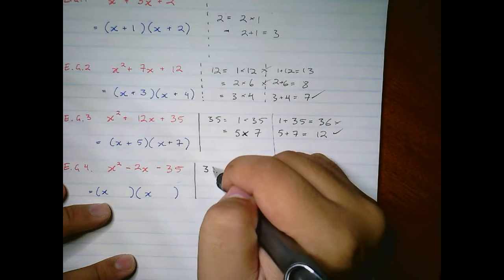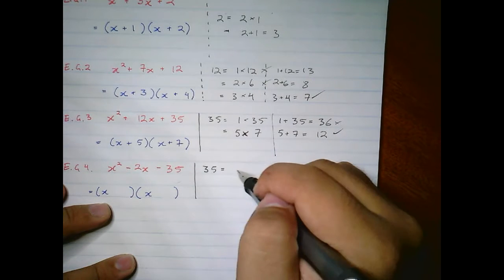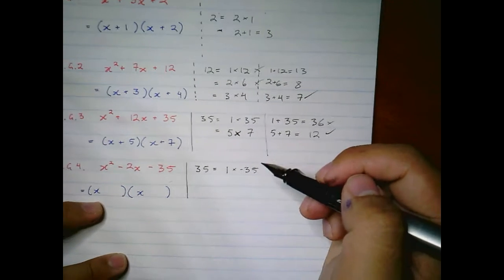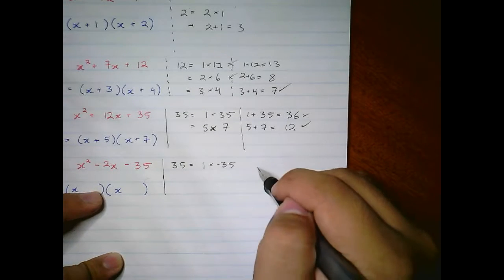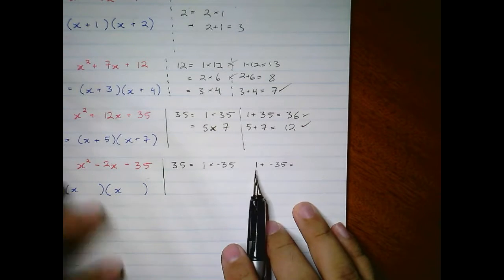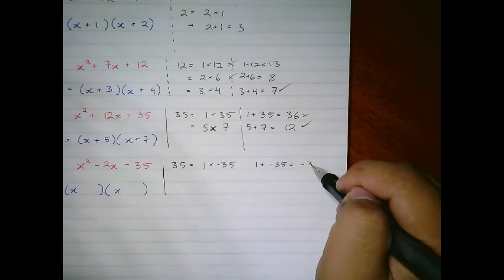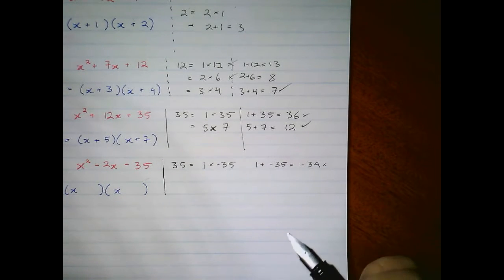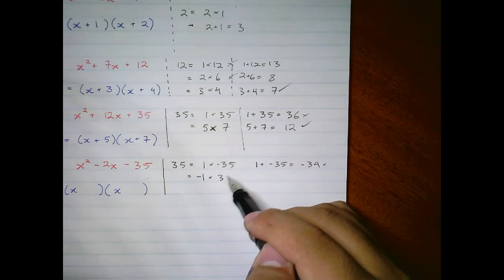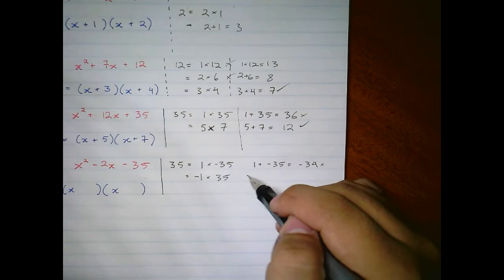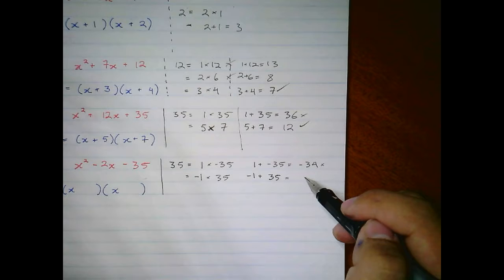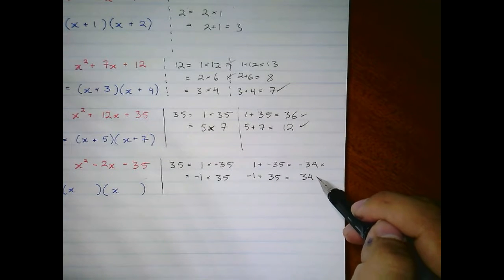So we'll get 35. Once again, we can get 1 times 35, but this one has to be negative. Let's test this one actually. 1 plus negative 35. Well, 1 minus 35 is negative 34, so that doesn't work. What happens if we have negative 1 times positive 35? So it would be negative 1 plus 35. Well, that's just positive 34, so that's not the one we want.